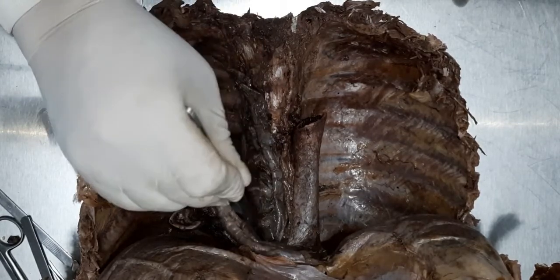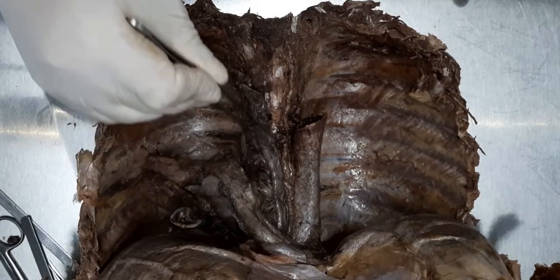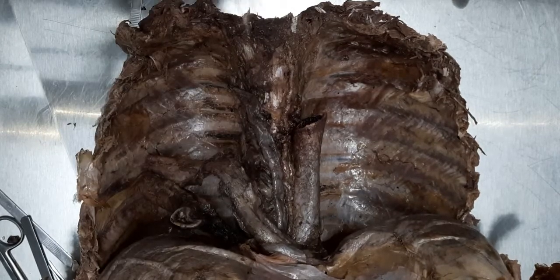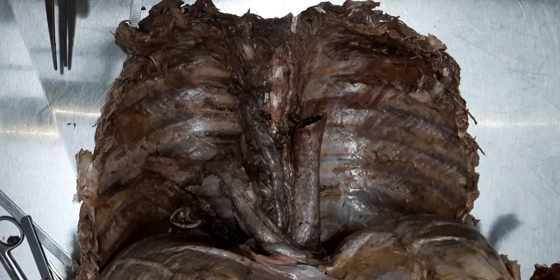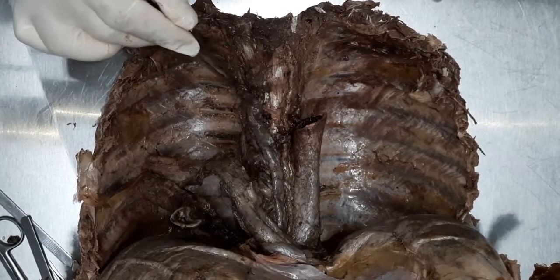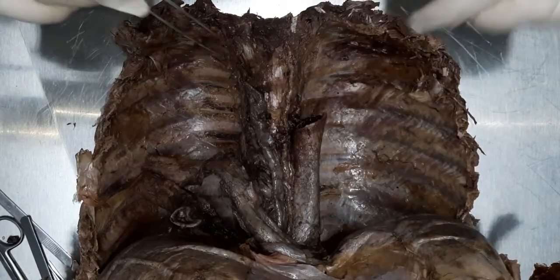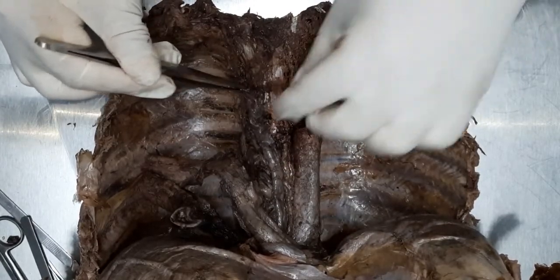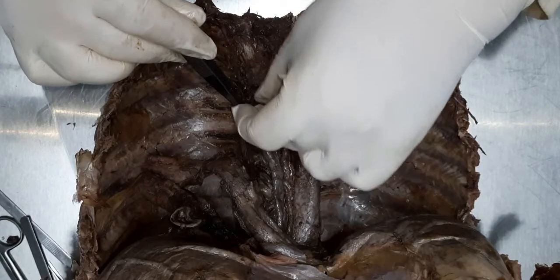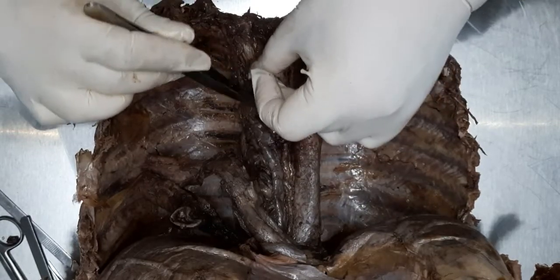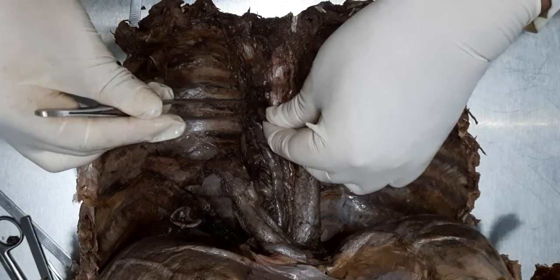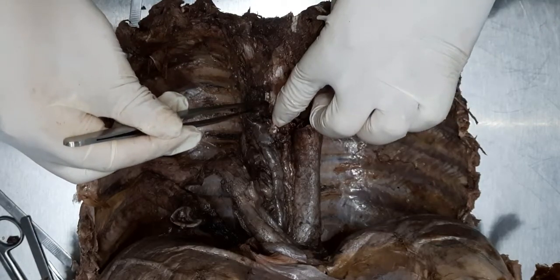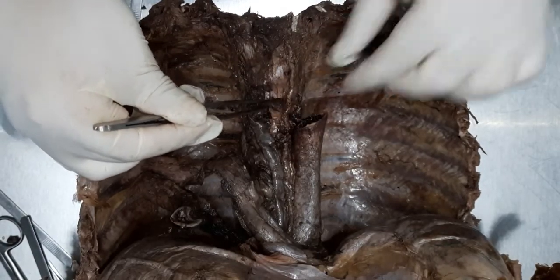What you are seeing here is the azygous vein. This azygous vein will be coming in front of the vertebral bodies, and at the level of the root of the right lung, it will wind round to the root of the right lung from posterior towards the anterior side, and will open into the superior vena cava.